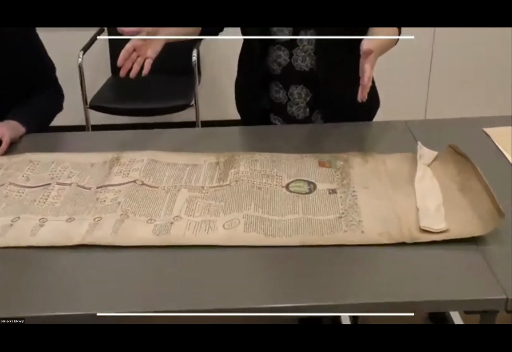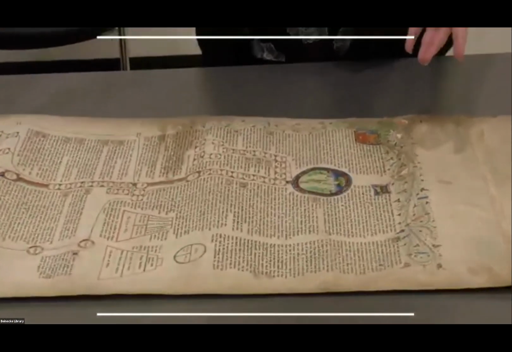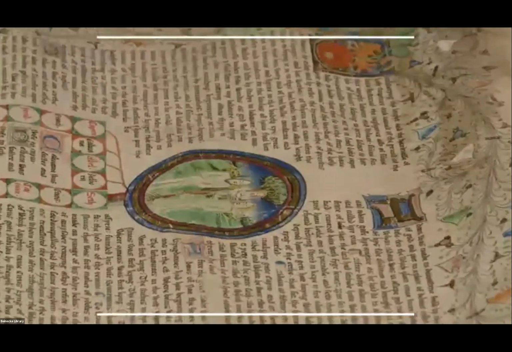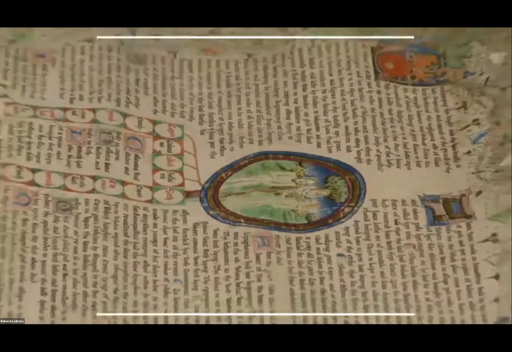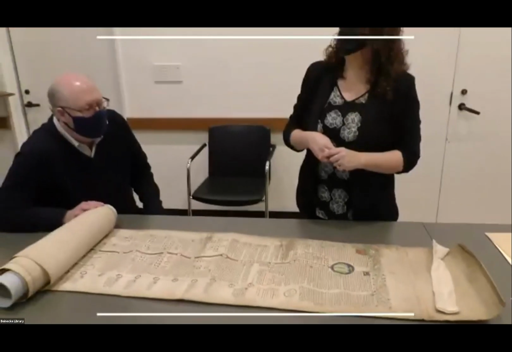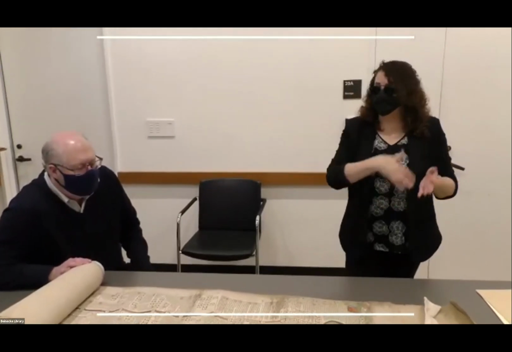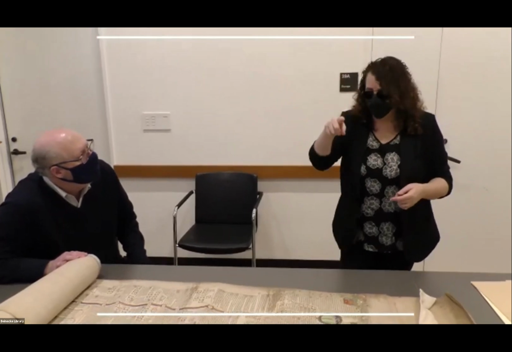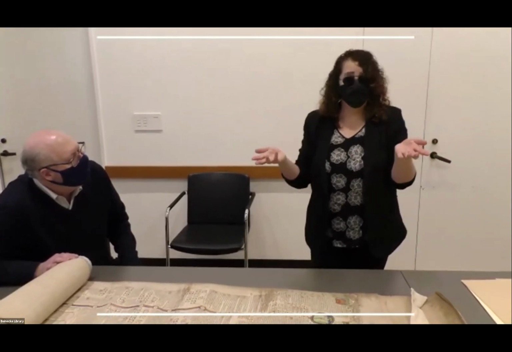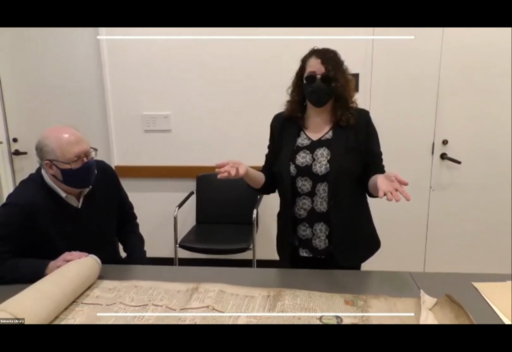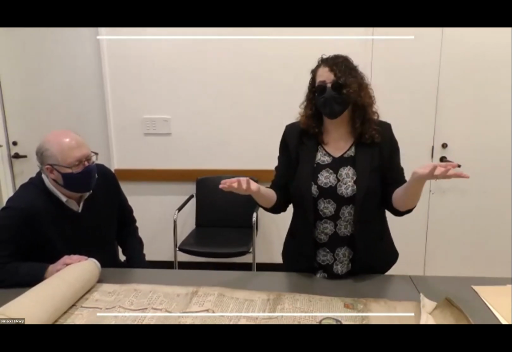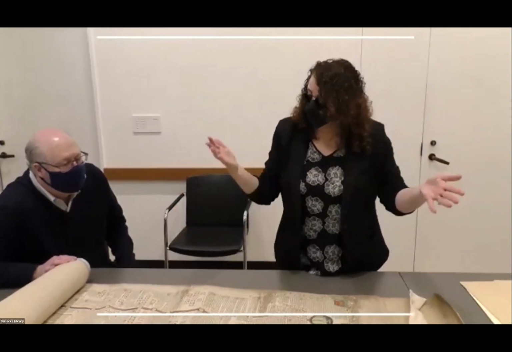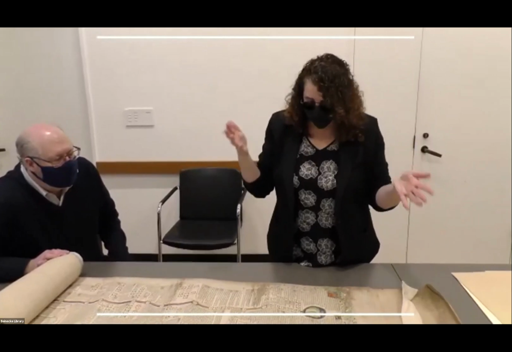Now, you could do this in a codex, but why is a roll better than a codex? Any thoughts from anybody? It's continuous. Right, exactly. It just goes on and on and on. You don't have to get to the bottom of the page and then turn the page and figure out where you are. If you've ever done your own family tree, you will have encountered this problem. If you've got just some sheets of paper, what you almost inevitably end up doing is taping them together at the bottom and making a scroll. So scrolls are the perfect format for genealogies.